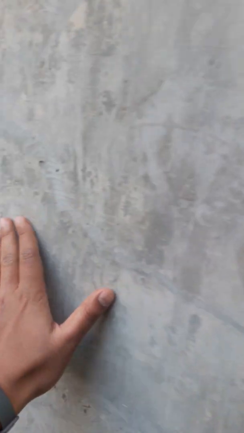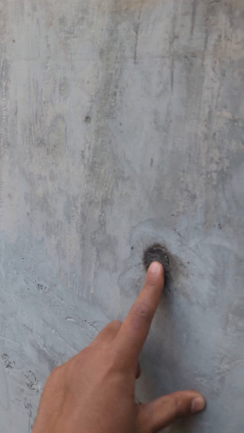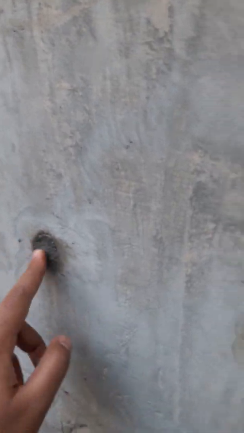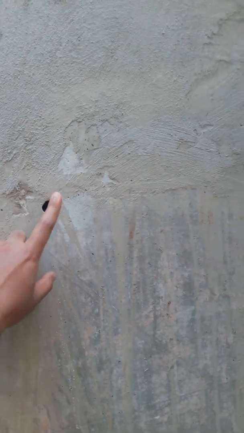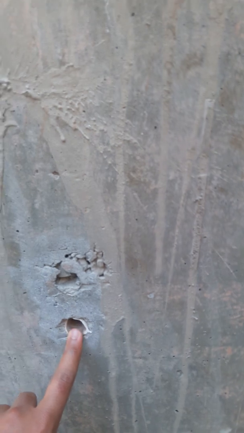So you can see the finish, how good the finish is. These are the points where those hooks were inserted. So they are filled with some material inside it, which has as equal strength as concrete. You can see it has equal strength as concrete. This is also yet to be filled. So this is also something which is created due to the use of My1 shuttering, right? You can see.